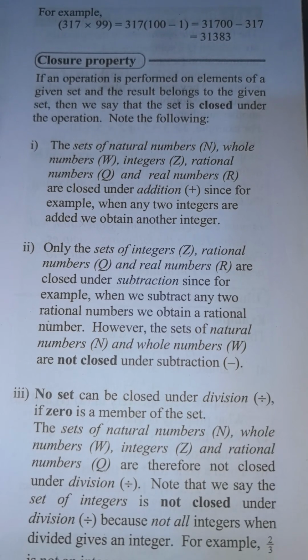Hi. In this episode, we are going to look at binary operations. But before that, let's have a recap of a special property that we already looked at in chapter 1, talking about the types of sets of numbers that we have. So we spoke about natural numbers, whole numbers, integers, rational numbers, and all that.